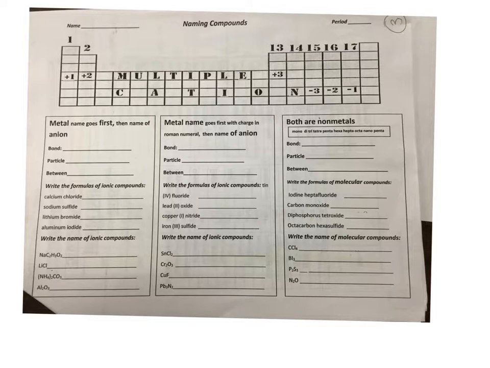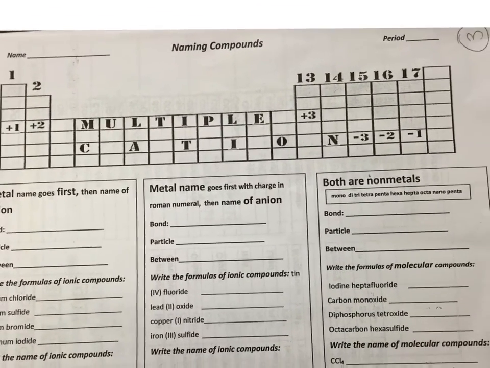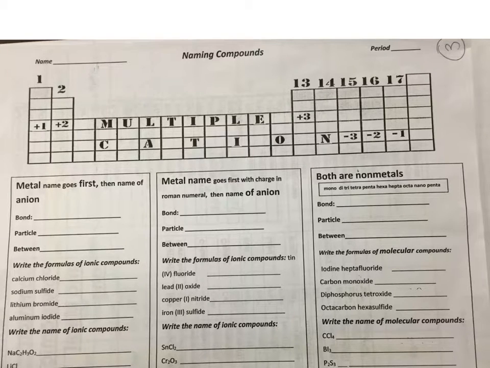Okay, so like I said, this is just going to be a review over all the naming that you guys should have down up to this point, okay? And if you don't, just keep practicing, okay? But the couple things that I want to point out in this picture that you've got here is these charges that are listed right here, okay?